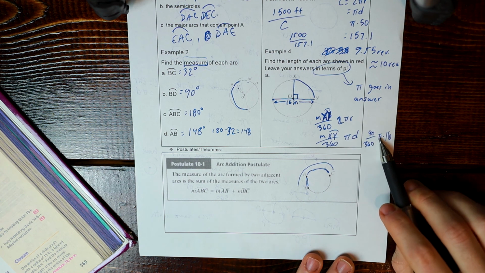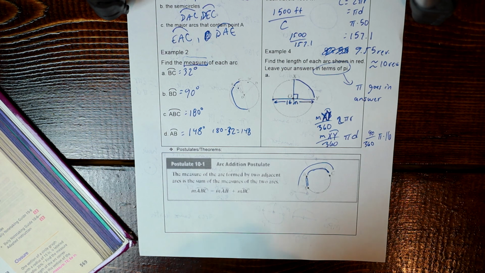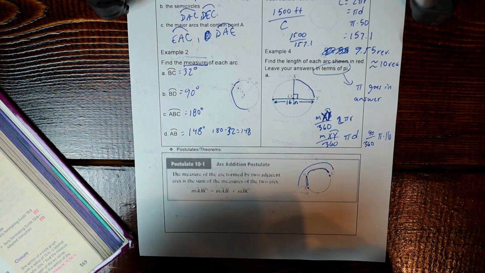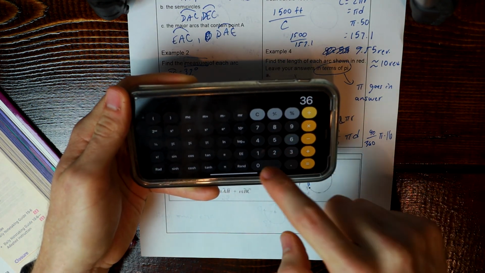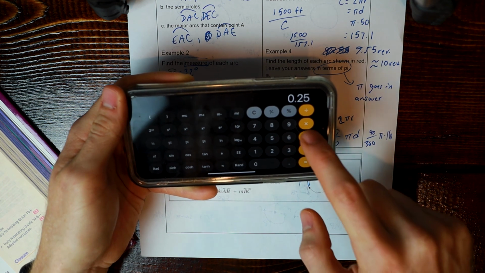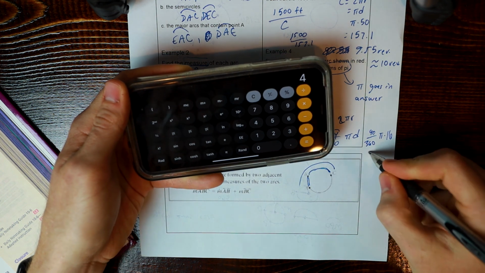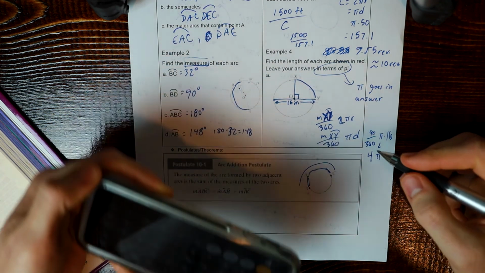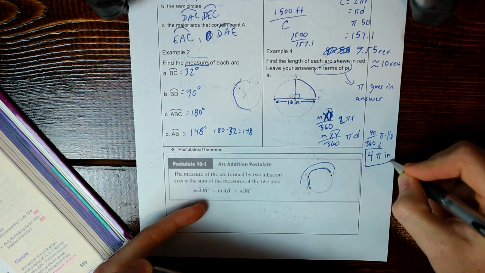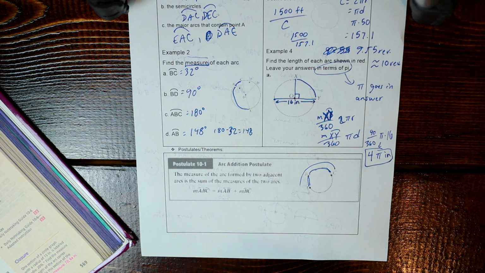Now all that means is don't put pi in the calculator. So for instance, if I were going to do this on an iPhone, here's how I would do it. I would take 90 and I would divide it by 360, and then I would multiply by 16. Notice I did not put 3.14 in there. And then my answer would be 4 and then bring down pi. 4 pi, and our units of measurement are inches. Again, this just means don't put pi in the calculator.